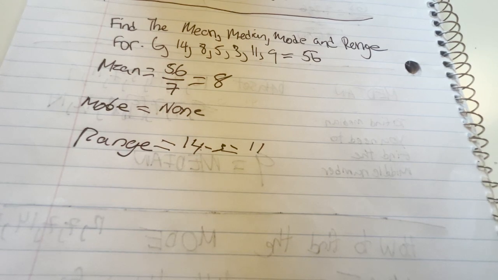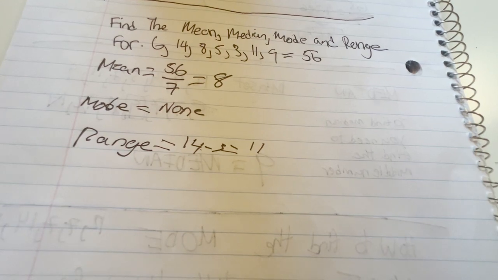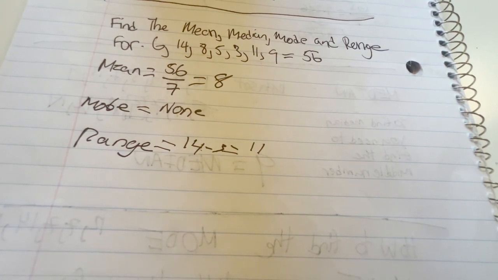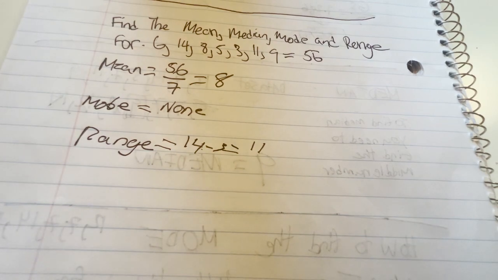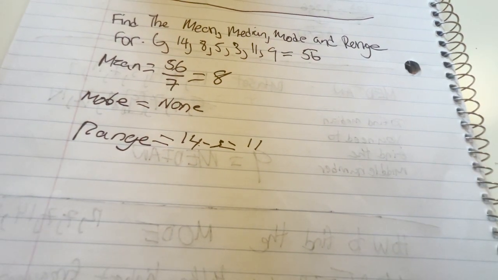Now we're going to calculate the range, and then we're also going to do the median because I forgot to do that. So the range is the highest number minus the smallest number. So we have 14 minus 3, and you get 11. Very simple for the range, self-explanatory.